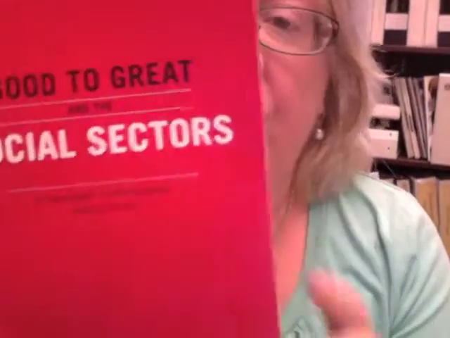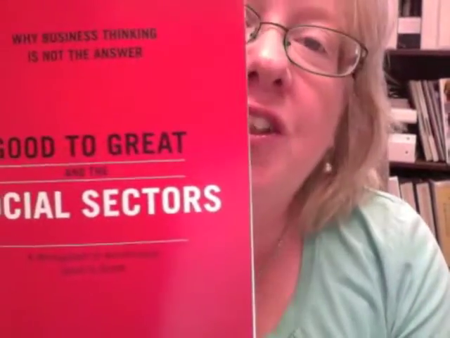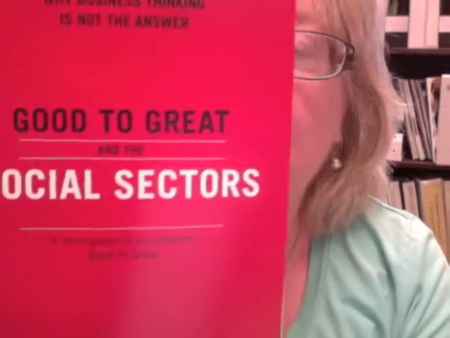The second required textbook is this monograph. It's not too many pages, but it's great reading, Good to Great and the Social Sectors by Jim Collins. Jim first became known in the business and leadership field as a co-author with Jerry Porras of a book called Built to Last. In Built to Last, Porras and Collins researched companies that had flourished for a very long time, like 100 years.